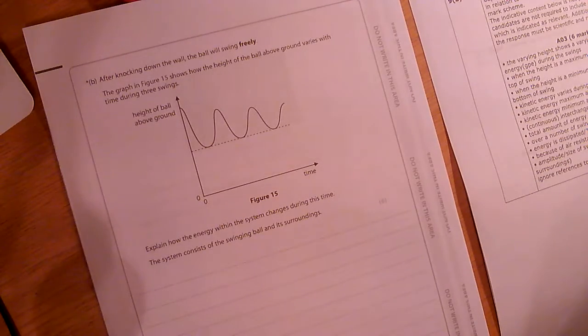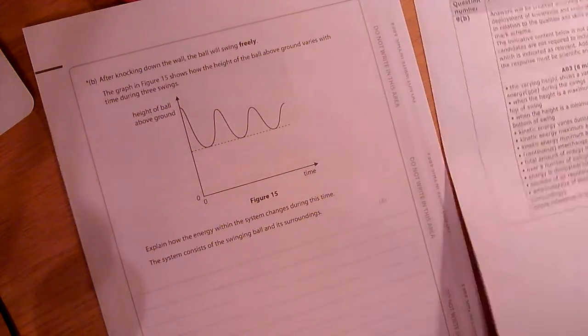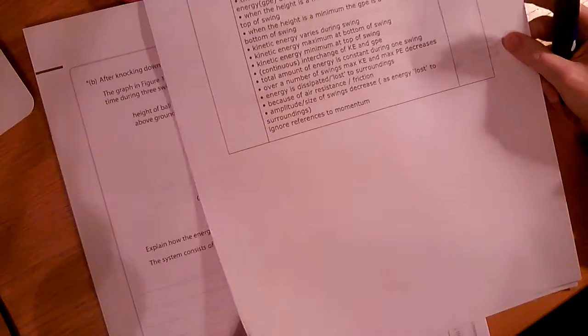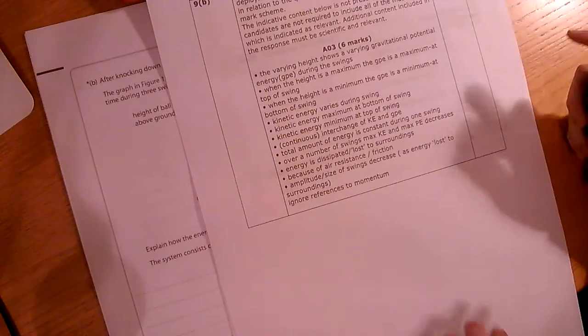So the energy isn't purely converted from gravitational energy into kinetic. Some is dissipated. It goes out into the surroundings. So you're heating the surroundings. You're transferring energy to things like the air, and then as a result, the size of the swings, or the amplitude of the swings, we could call it, is going to decrease as time goes on. So that is a description of the whole process.